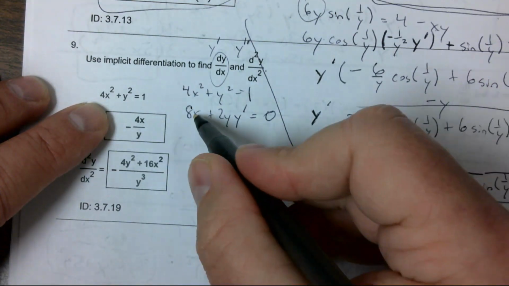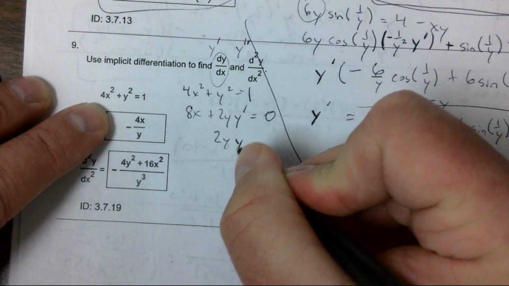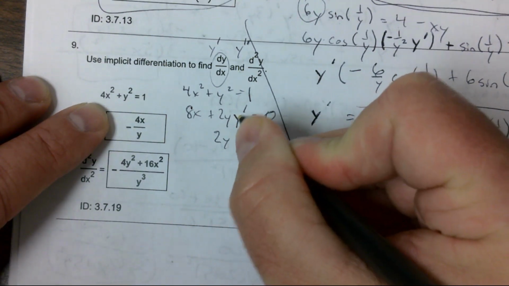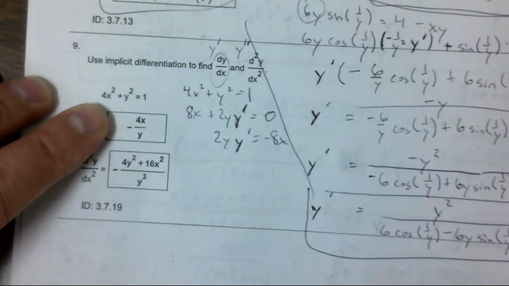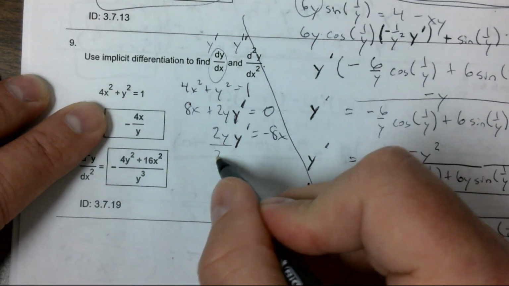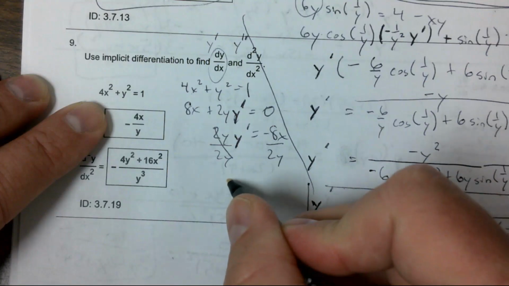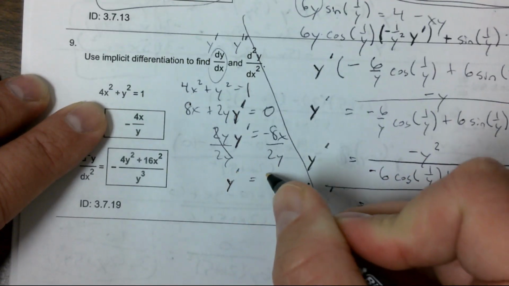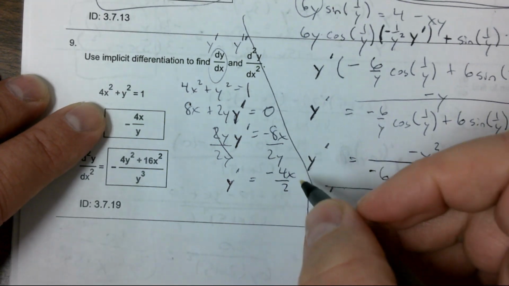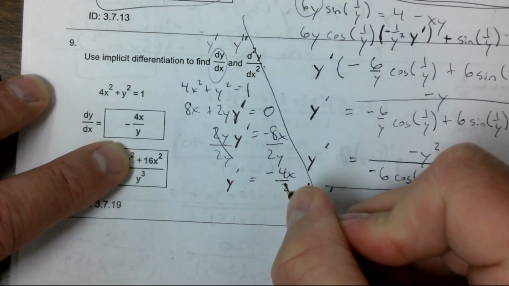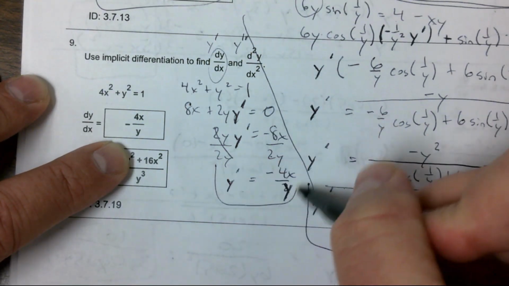So then let's move the 8x over, so we have 2y y prime, make that bold, equal negative 8x. And then we want to divide by 2y, and so you get y prime equal negative 4x over 2. I'm sorry, over y, because 8 over 2 was 4. And so that's that answer.